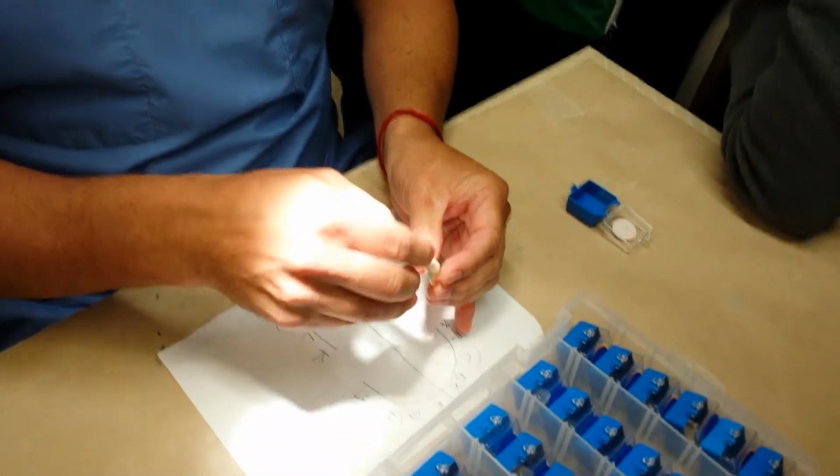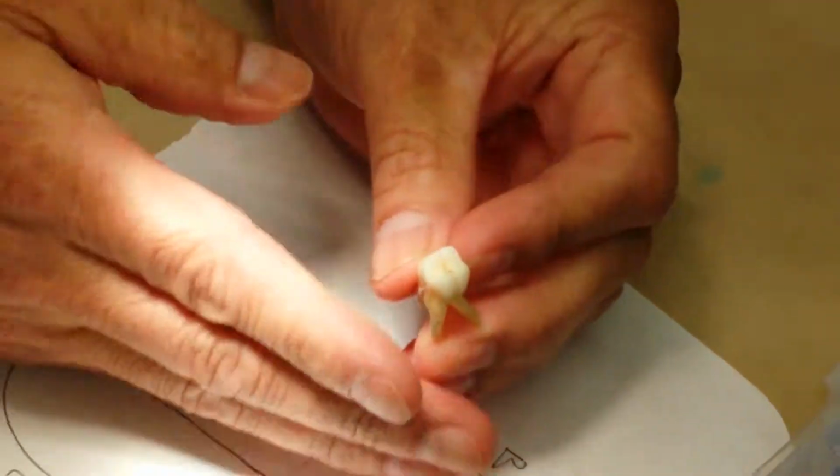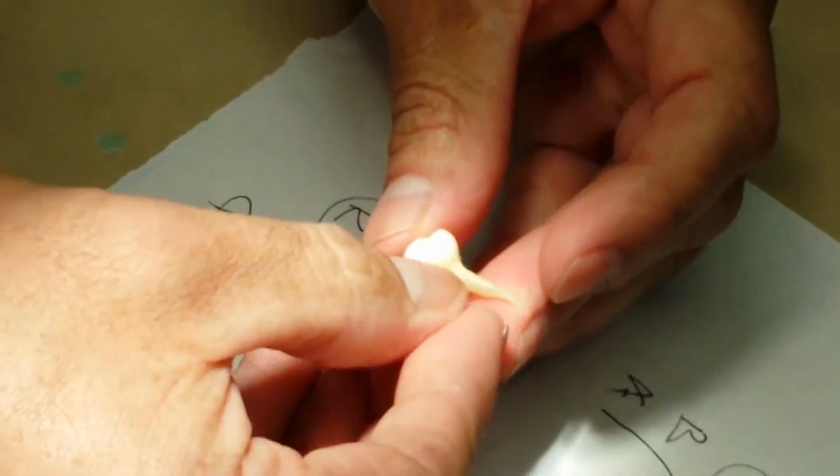You have the cusp of Carabelli. It doesn't have the cusp of Carabelli, but okay, it's barely there. But still, it's a heart shape. You have a bit distal. Mesial side will be this one. And you have the bulge too. See a little bulge on this one.